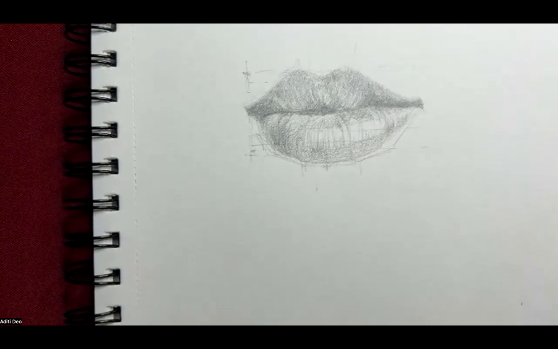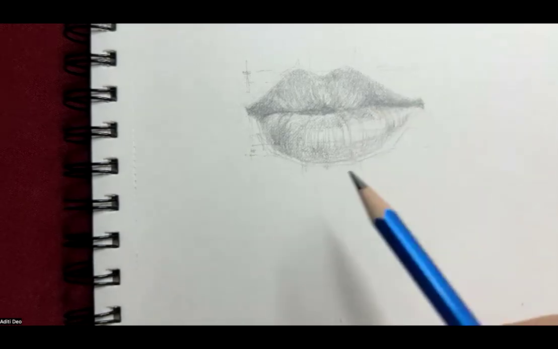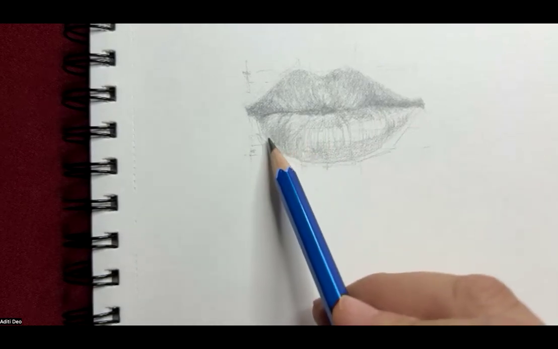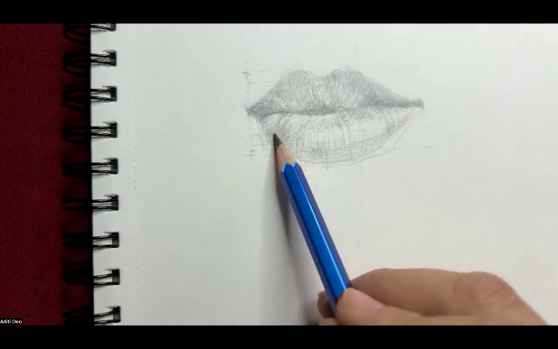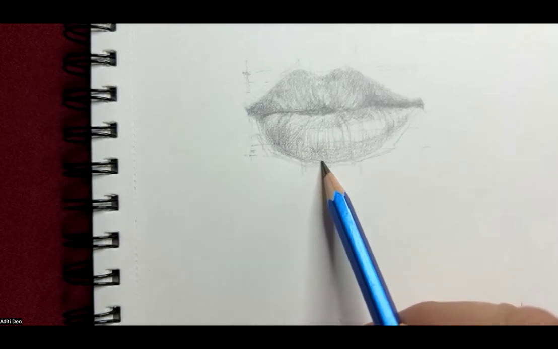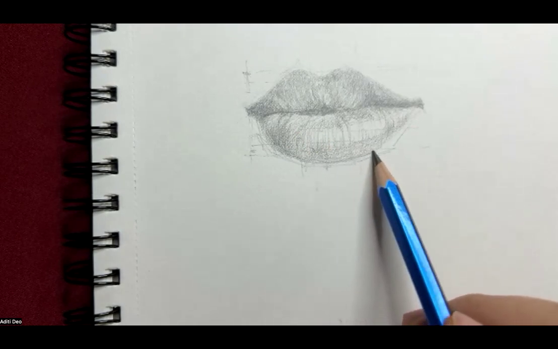I'm going to sharpen the pencil a little bit. And now I'm going to start making adjustments. The curve on the left is slightly more curved. Then it's a little flat here. And then it's a little flat like this also.